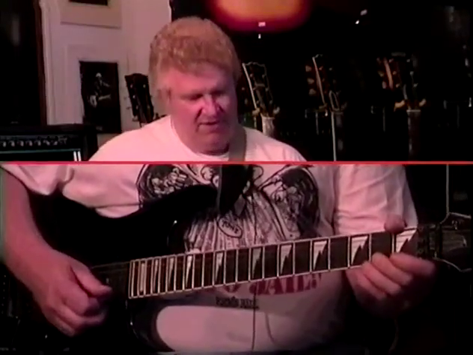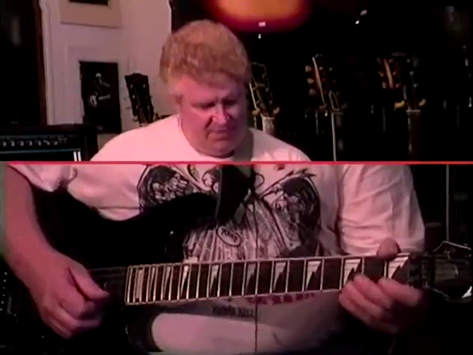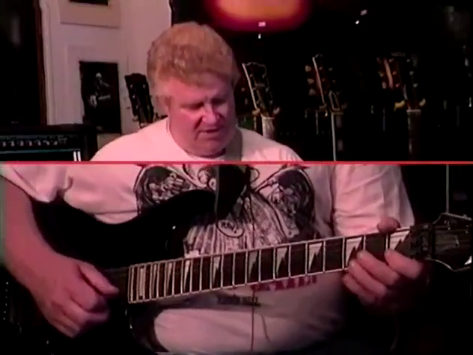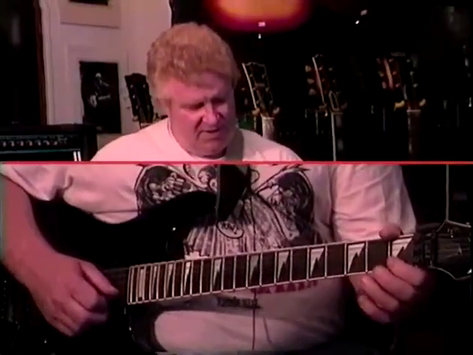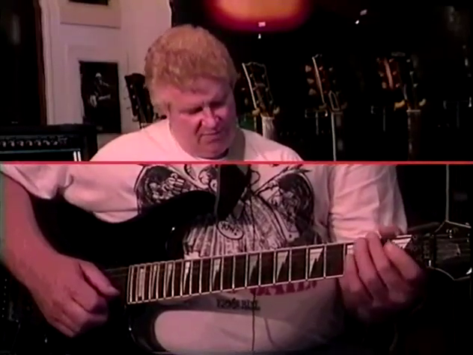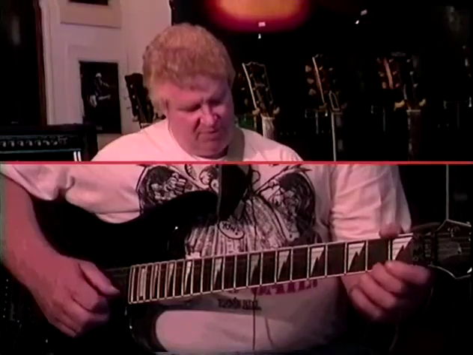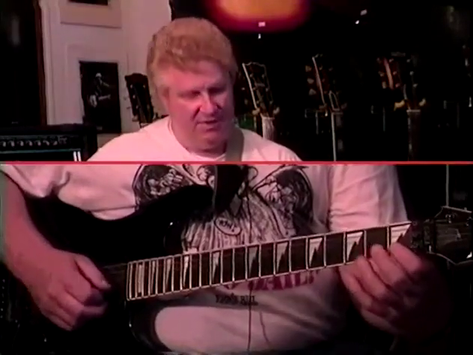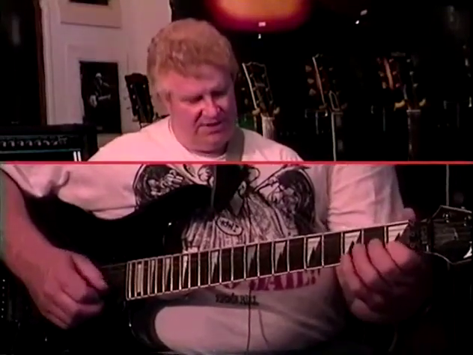Okay, now our notes change for the minor pentatonic, but first let's get all the major pentatonic notes on the second string and the other four strings left.